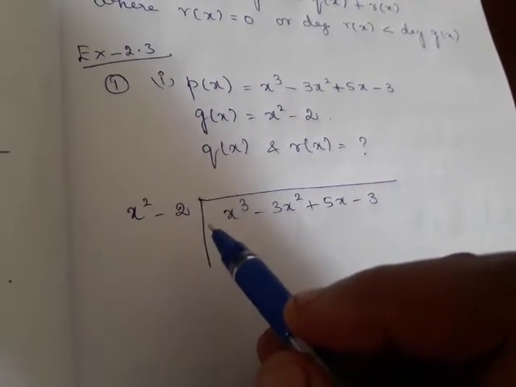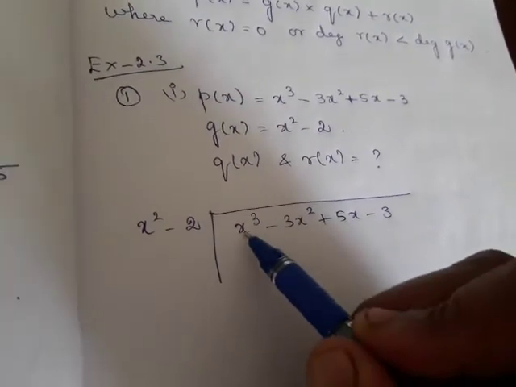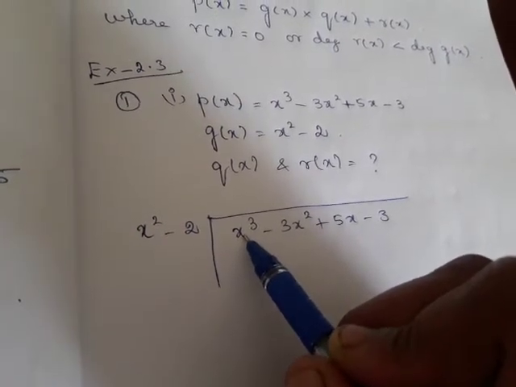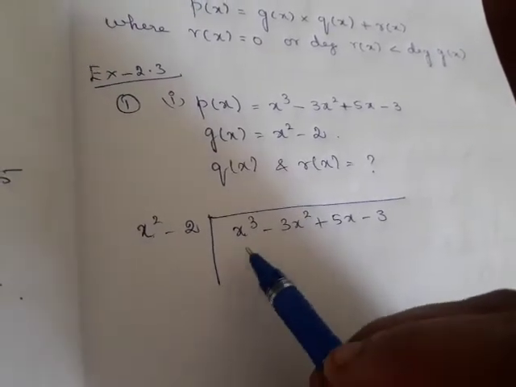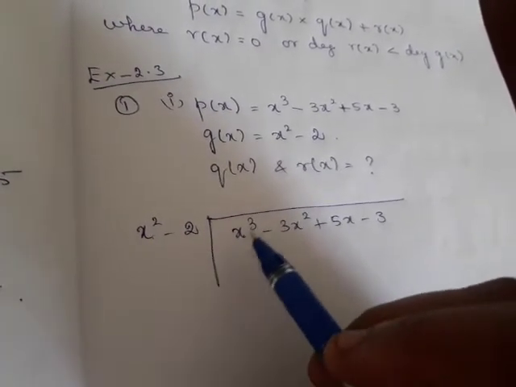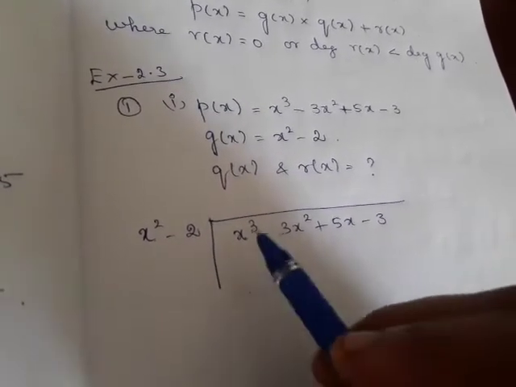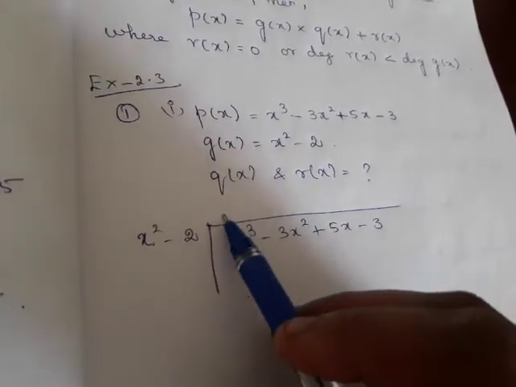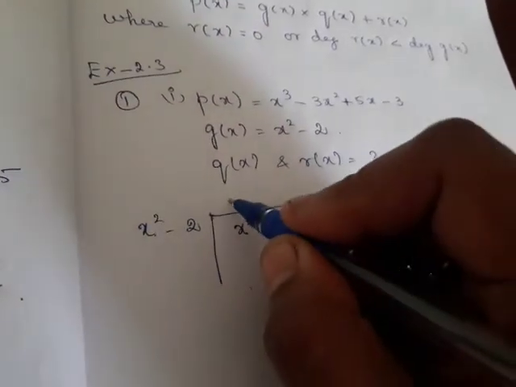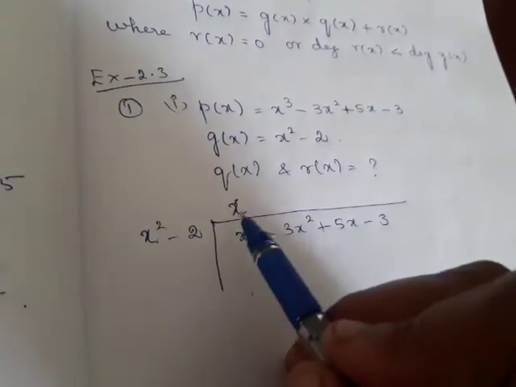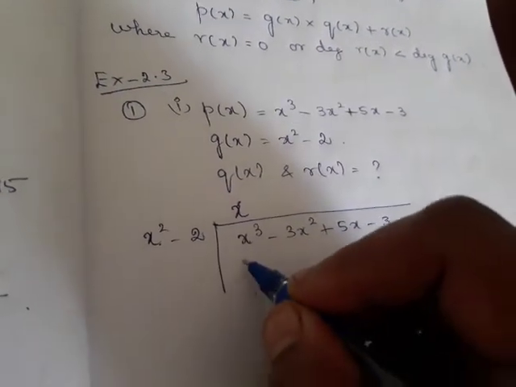So what is our first aim? We should make the remainder 0. We will take term by term, right? So first we are going to take the first term x cube, and in the divisor the first term is x square. Our aim is to make the remainder 0. So we should get a term here in such a way that while subtracting we get the answer as 0. So here it is x square. By which term if you multiply will you get x cube? Only if you multiply by x, right? So x into x square will give you x cube.